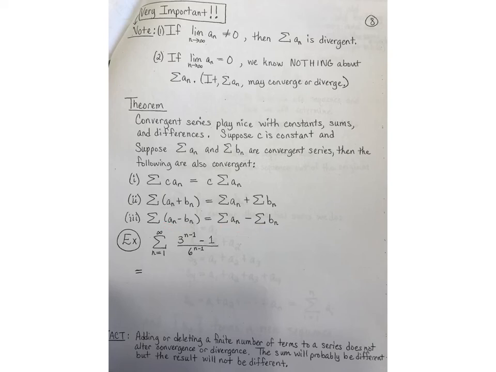So now we will look at one final example for this section. If we want to find out what happens with this series given here, we have the series where n ranges from 1 to infinity of 3 to the n minus 1 divided by 6 raised to the n minus 1.